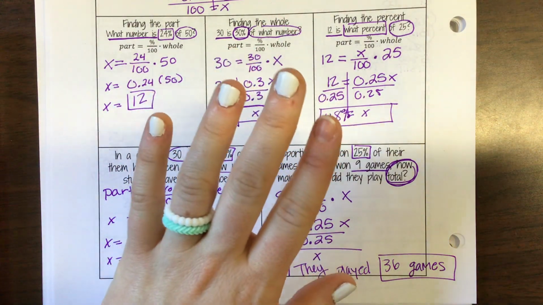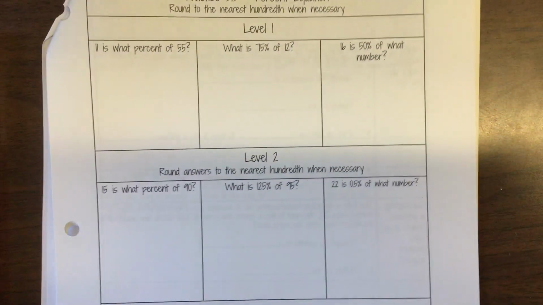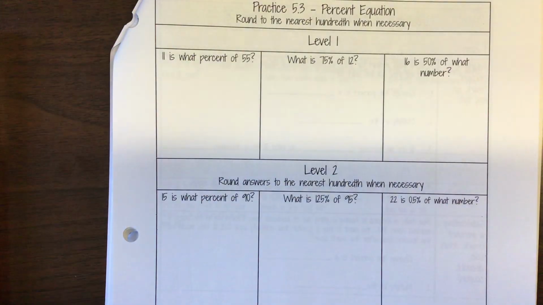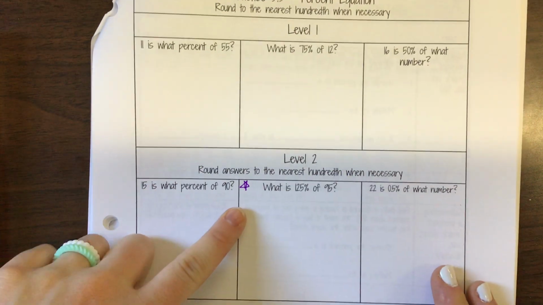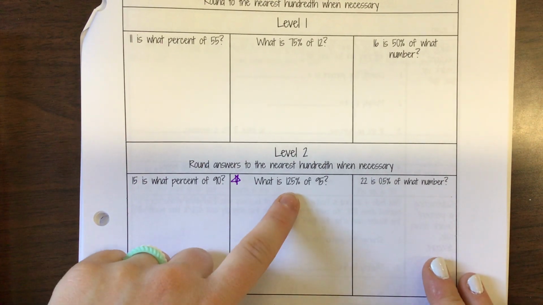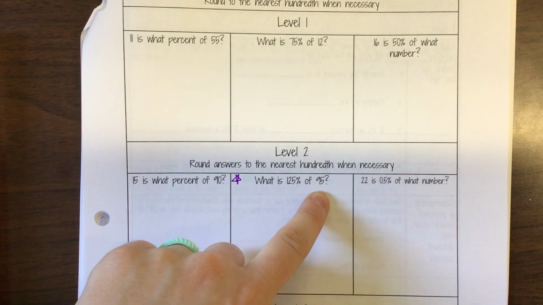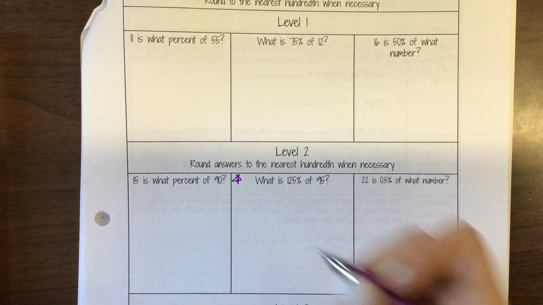All right, let's pick some from the practice. So flip over to the practice. All right, let's do this one from level 2. What is 125% of 95?